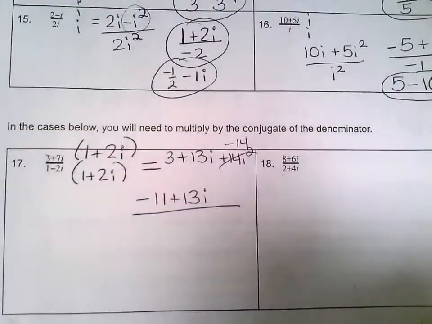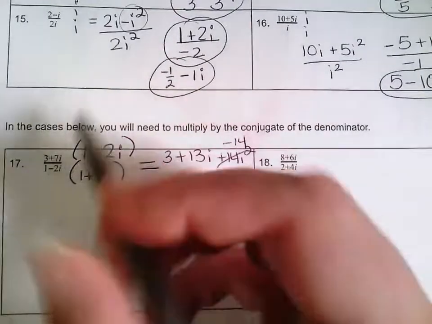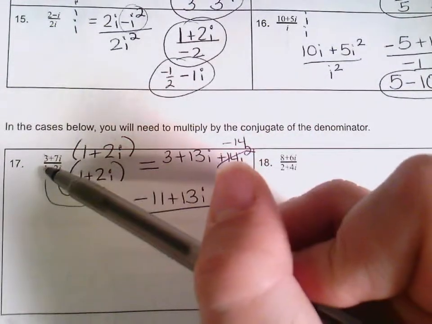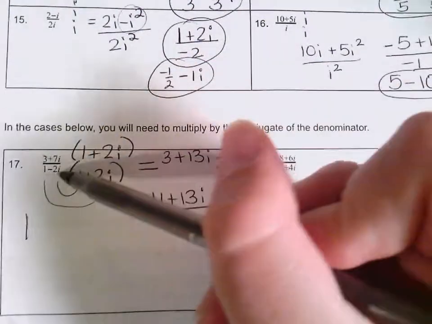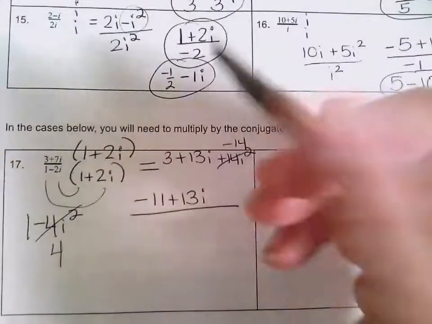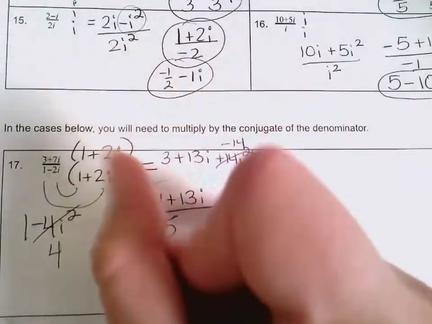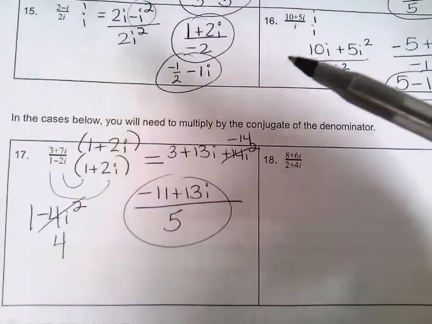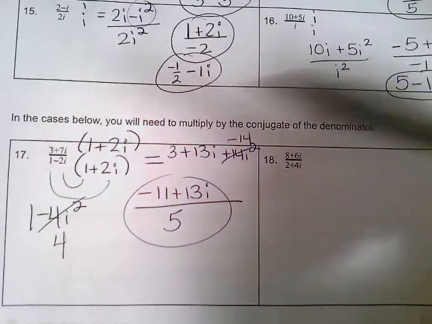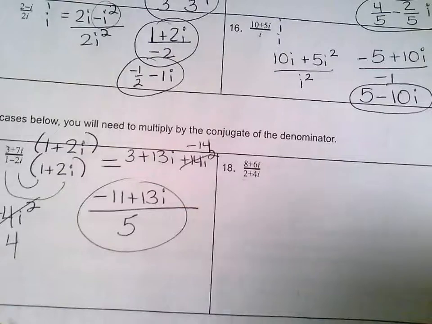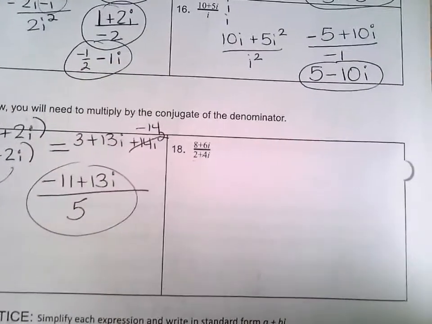In the denominator, because you're multiplying by a conjugate, your outer plus your inner term adds up to 0. So you really just get 1 times 1 is 1, and negative 2i times positive 2i is negative 4i squared, which is really just the number positive 4. 1 plus 4 is 5. So because you're multiplying by conjugates, your outer and your inner terms, your i terms, add up to 0, and you end up with just a constant term left. So you should pause the video and try number 18 on your own.